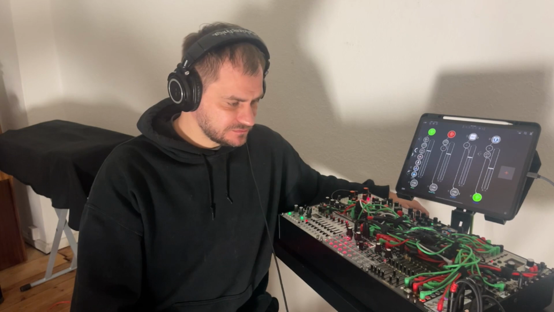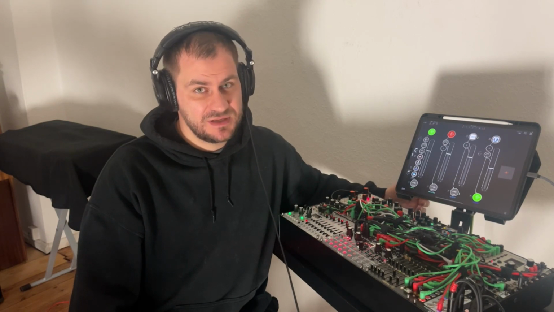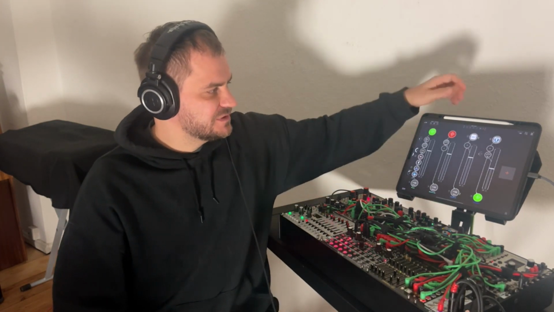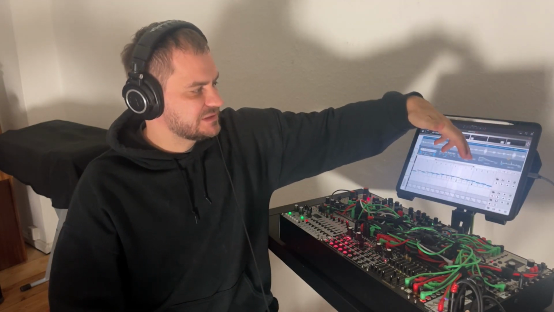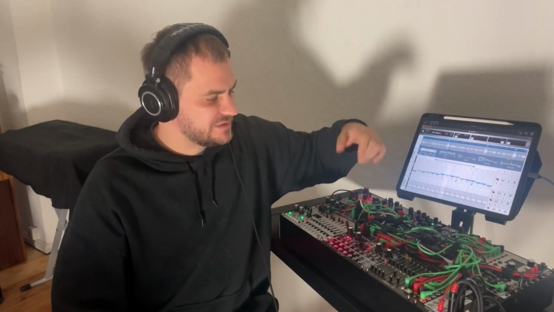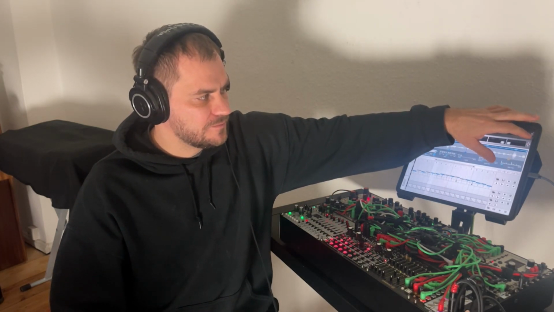Yeah, so that was this task. And now that I had everything in sync, I also started using the iPad as a sound source, basically. Because now with the ongoing sync, I could use apps that also have a sequencer, for example, and the sequencer would be in time with my system. Nice.